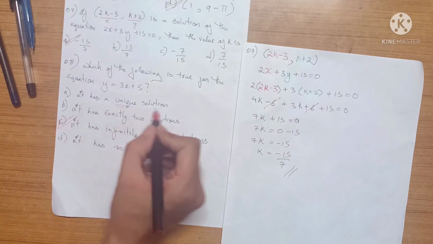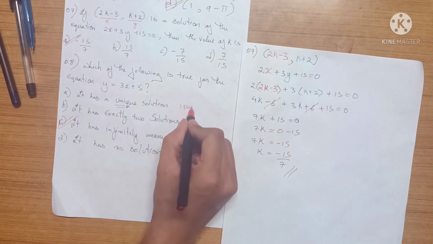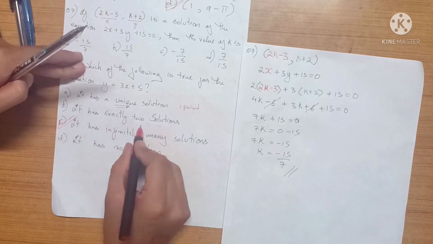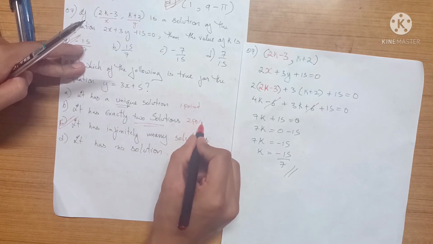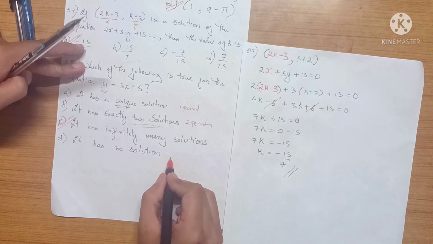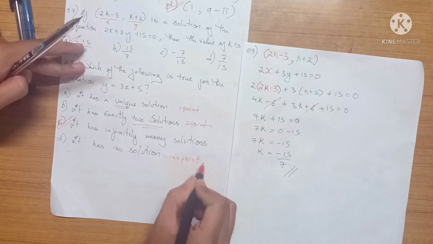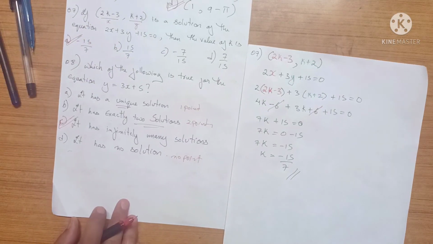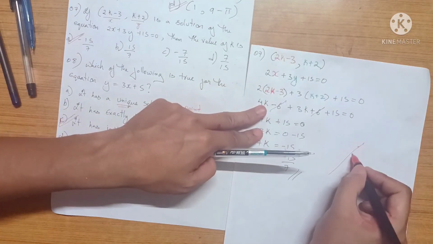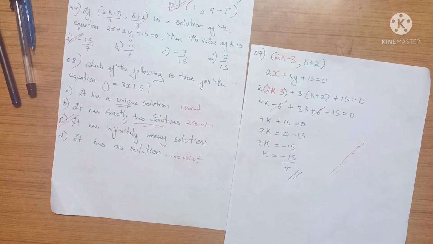Anyway, unique solution is like only one point. Exactly two solutions means exactly 2 points. And then no solution means no points. That's what it means, okay? And infinite solution means infinite number of points. So in a straight line, obviously we can draw infinite number of points. So done.